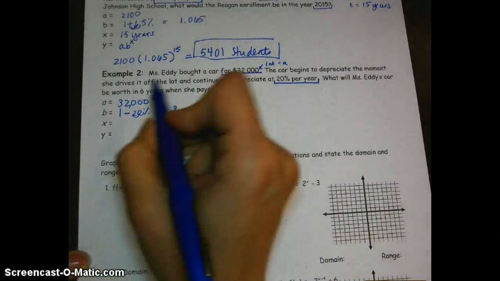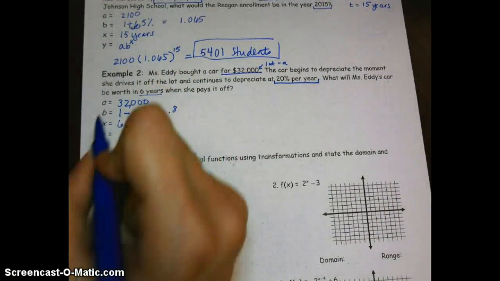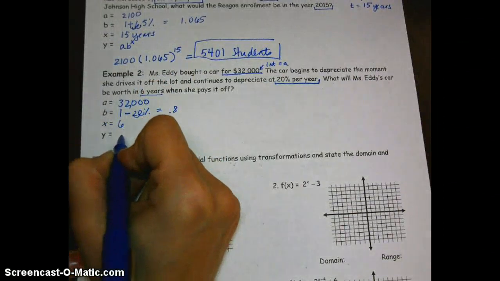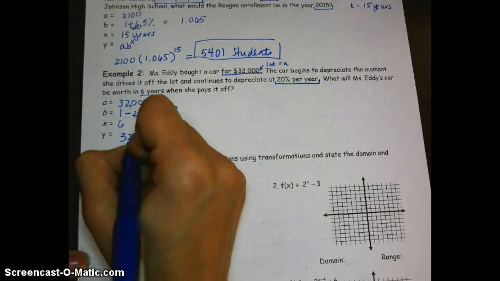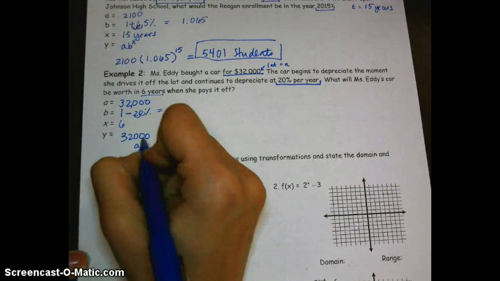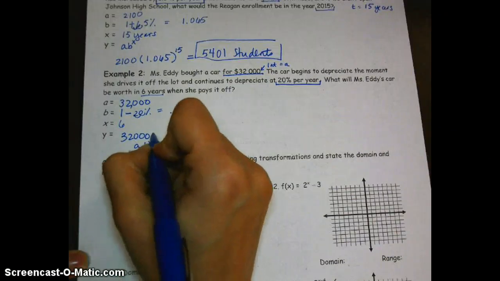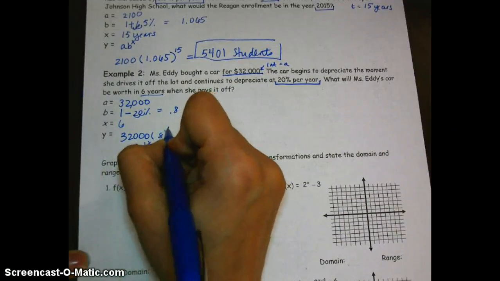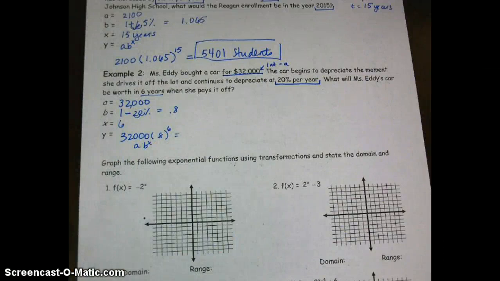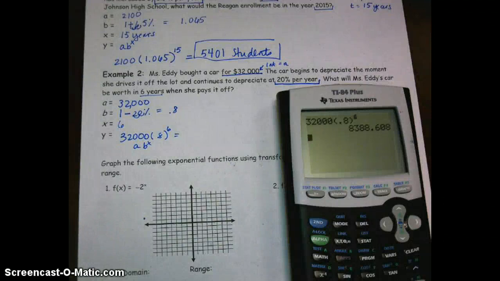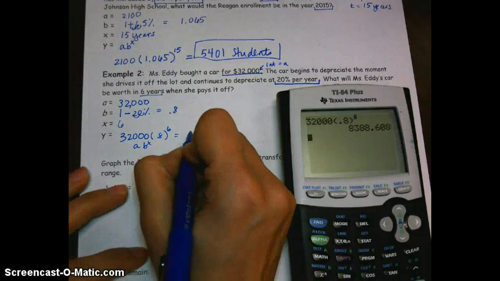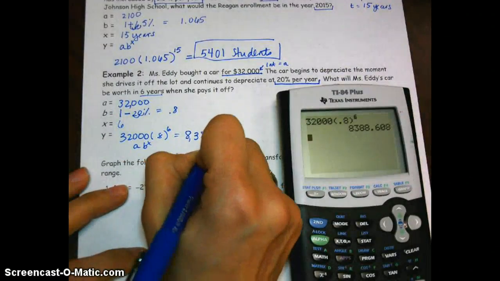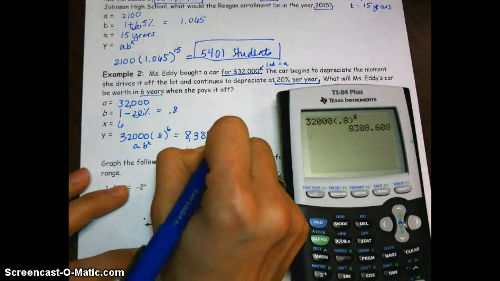What will Miss Eddie's car be worth in 6 years? So there's my time, 6. So when I substitute into the equation, right, I have 32,000. That's my A, right? Next comes B. B is 0.8, and I'm raising it to the x power. So that's what it looks like substituting into the function. Okay, that's what it looks like when you substitute into the calculator. And remember, our answer is talking about dollars, so we're going to round appropriately for dollars. So $8,388.61.